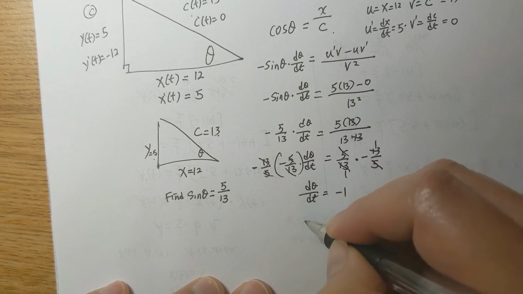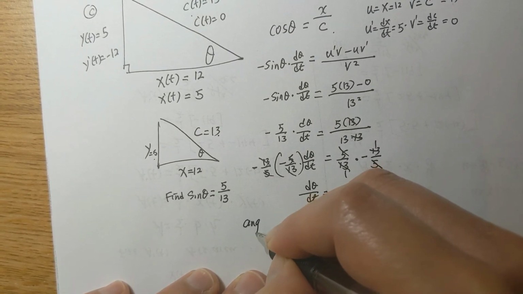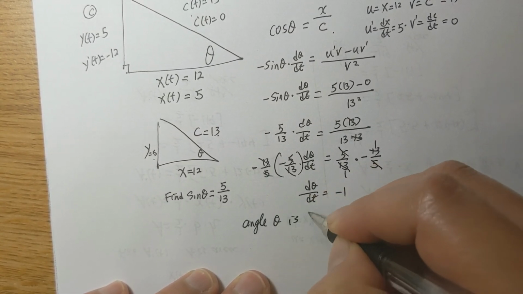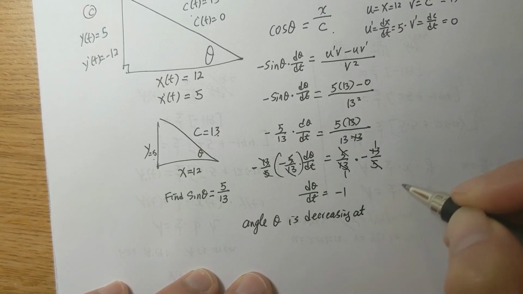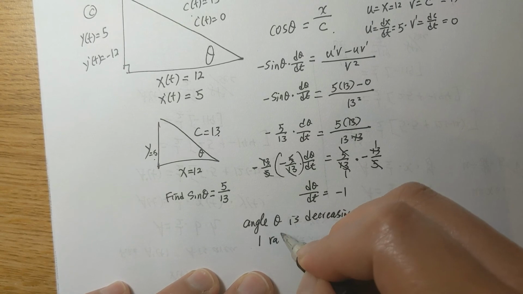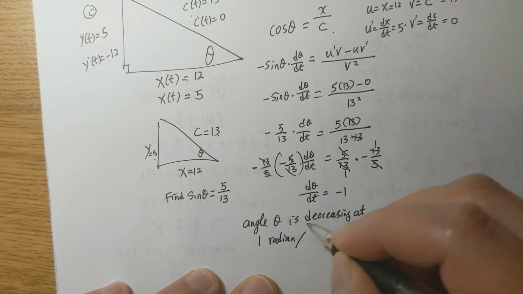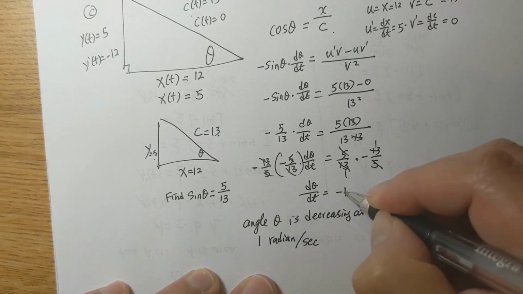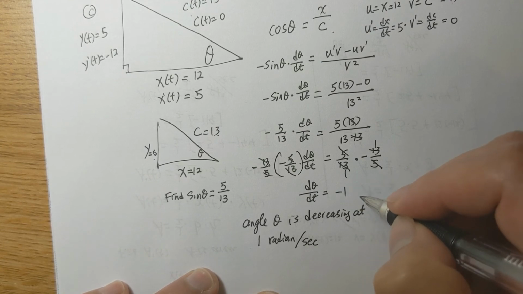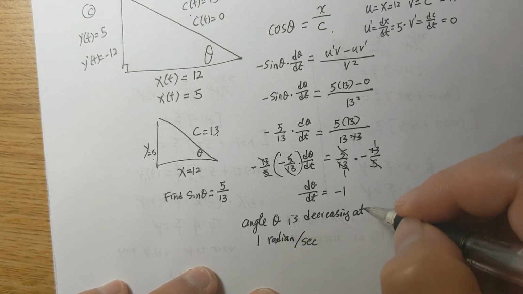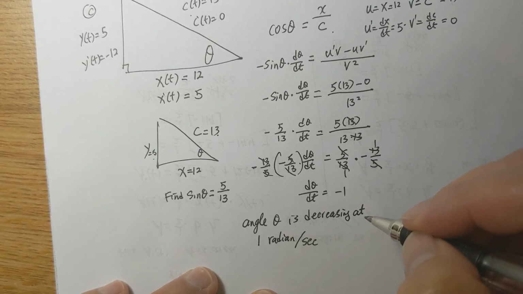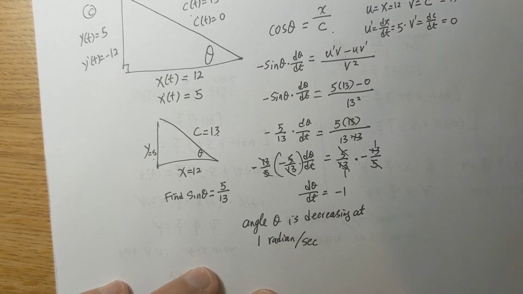So that means the angle theta is decreasing at 1 radian per second. Theta is always in radian measure because we only use radians in trigonometry for calculus.